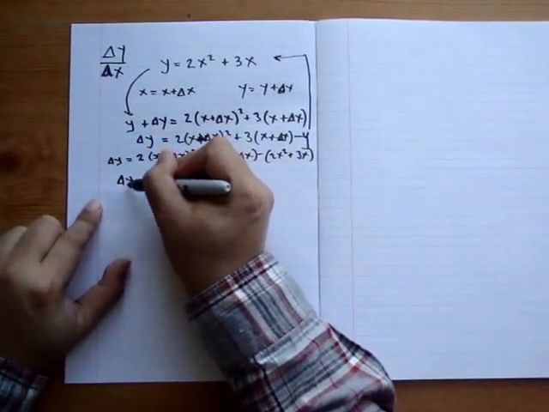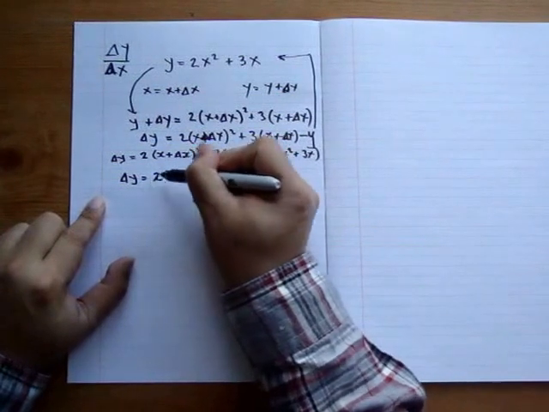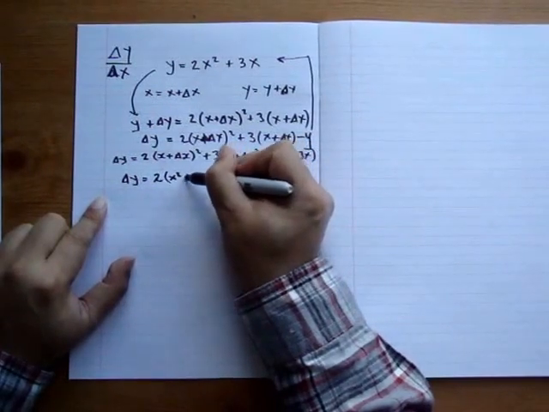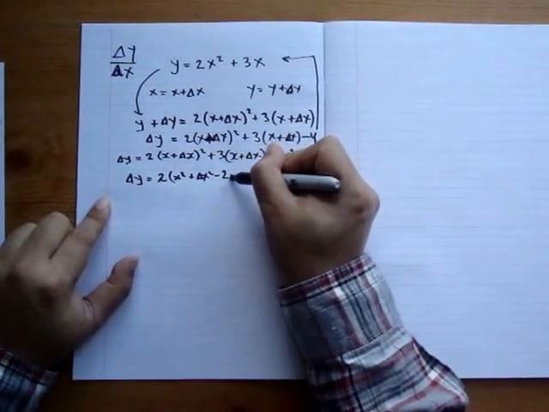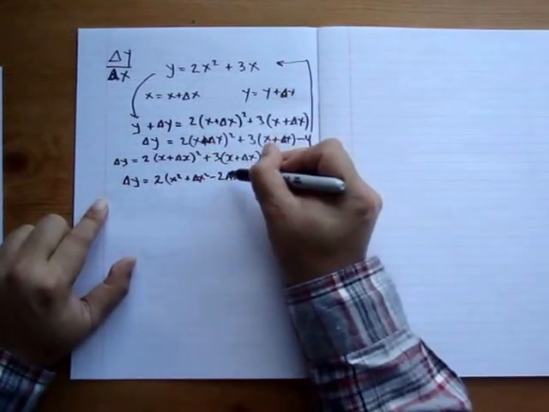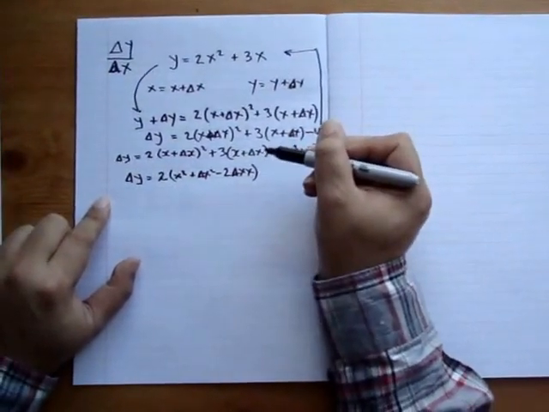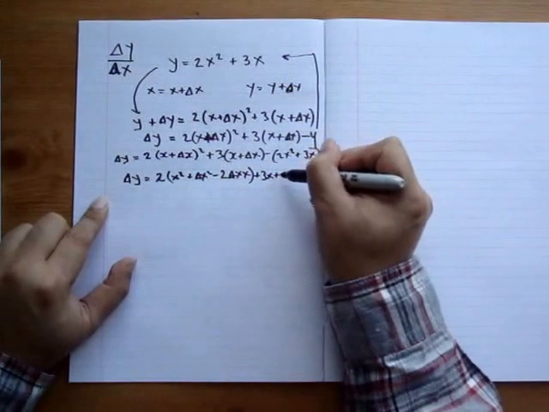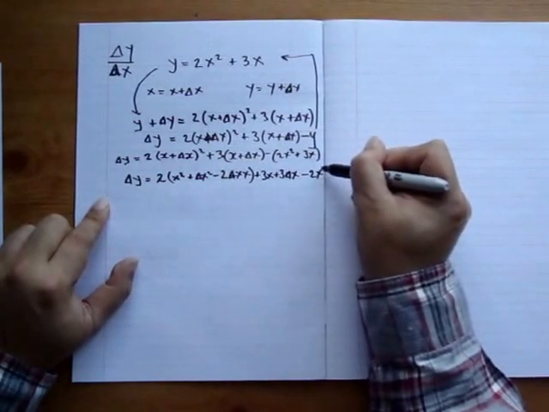delta y equals 2(x squared plus delta x squared plus 2x delta x) plus 3x plus 3 delta x minus 2x squared minus 3x.